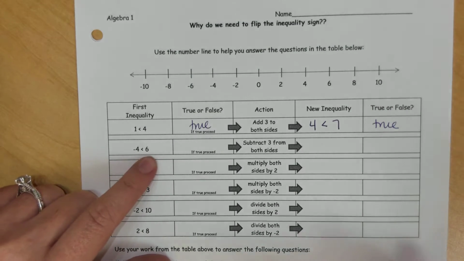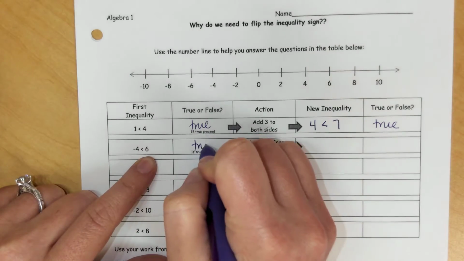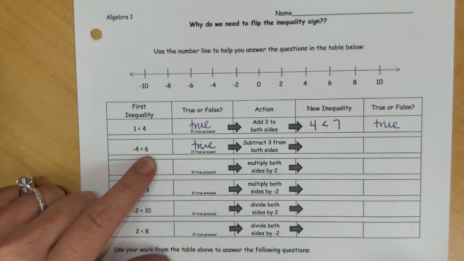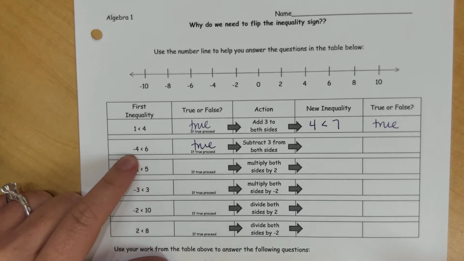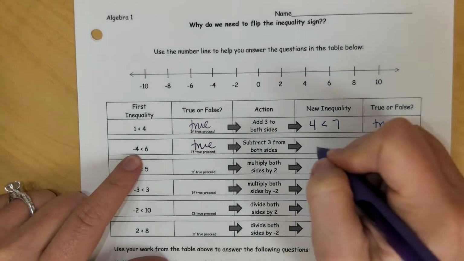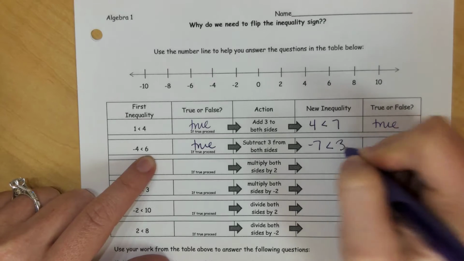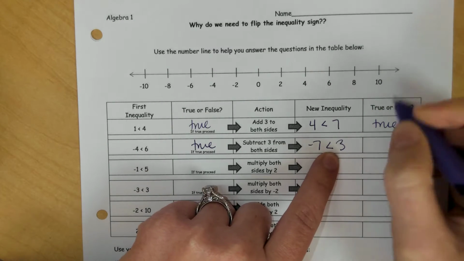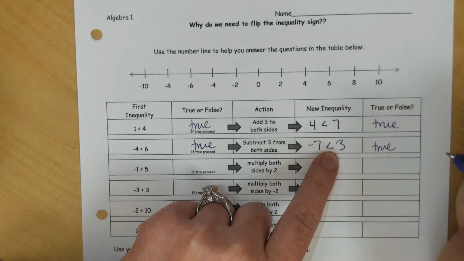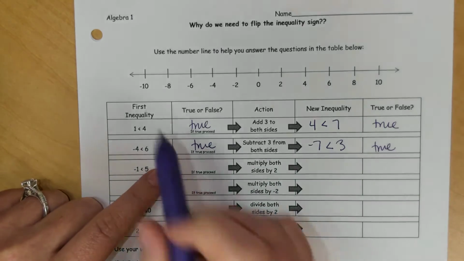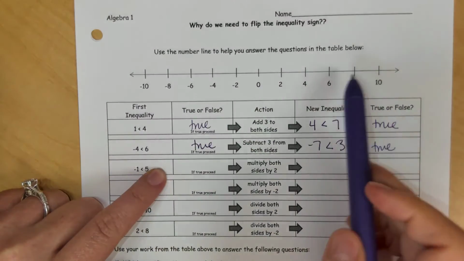Negative 4 is less than 6. Is that true? Yes, it is. So we're going to subtract 3 from both sides. Negative 4 minus 3 is negative 7. And 6 minus 3 is 3. So is negative 7 less than 3? Yes, that's true. Okay, notice you've got a number line up here to help you in case you need it.